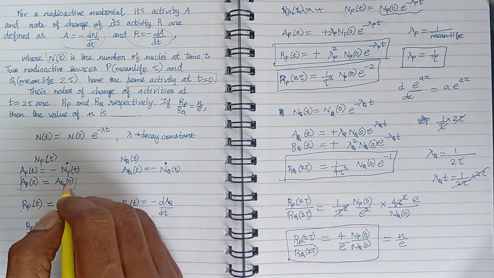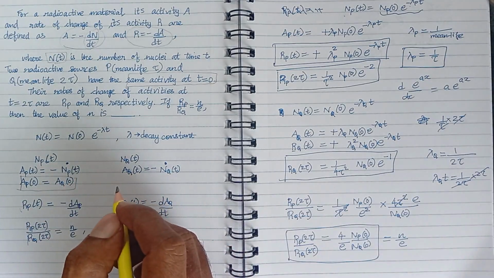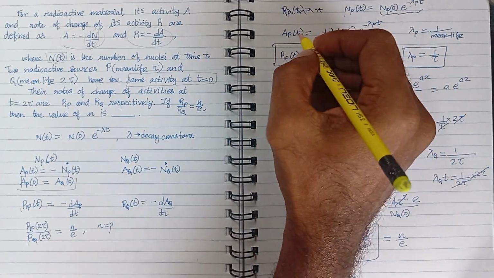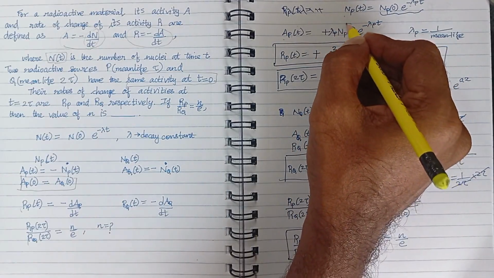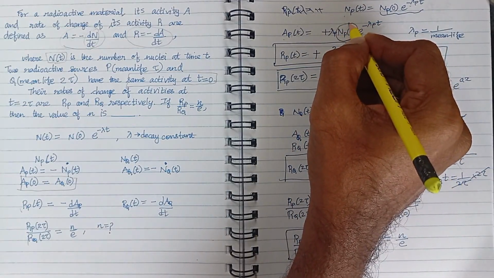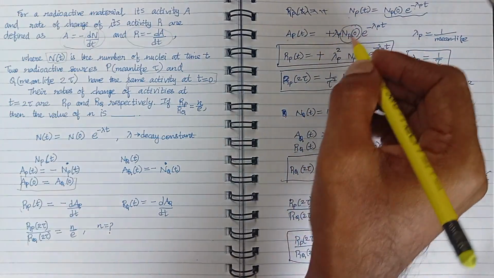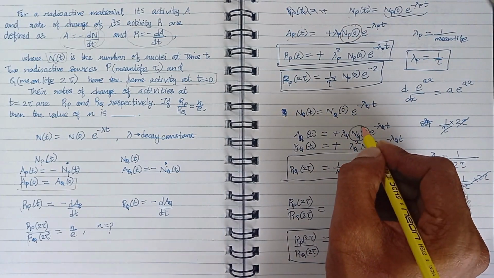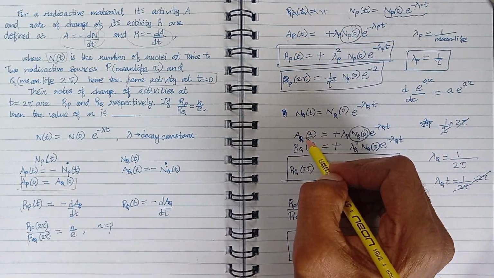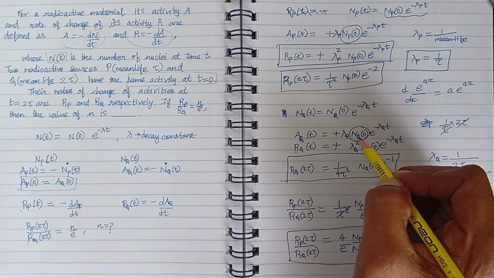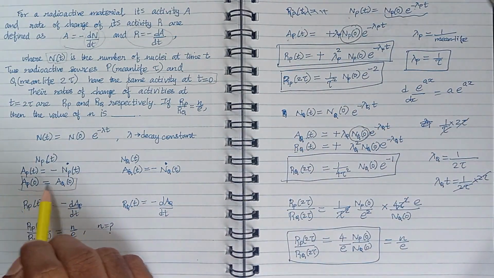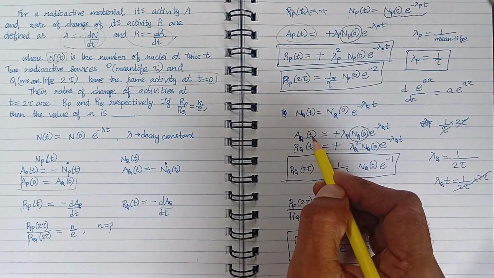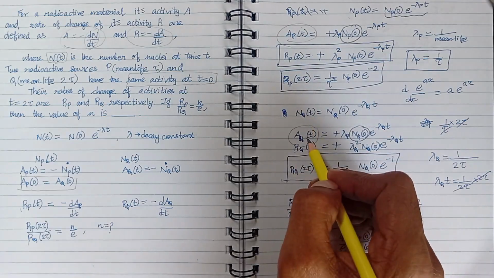So one thing is, here it is AP, right? If you substitute, you see in this equation, AP of t contains this factor np of 0. Likewise, AQ of t contains this factor nq of 0. So that means if you take the ratio of both of these, then you can get np of 0 by nq of 0. And they have given both are equal at time t equal to 0, so the value of this function and this function is same when t equal to 0.